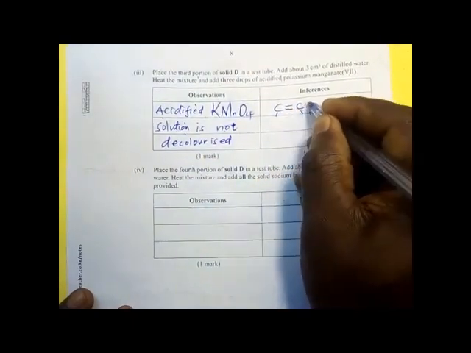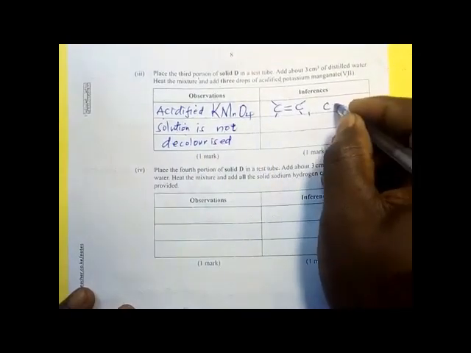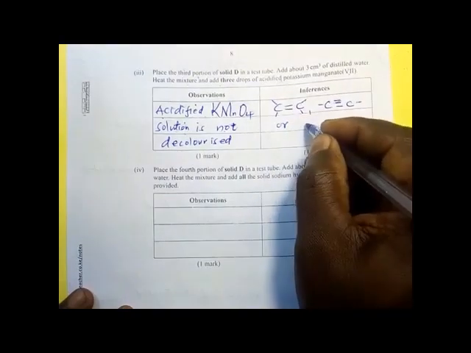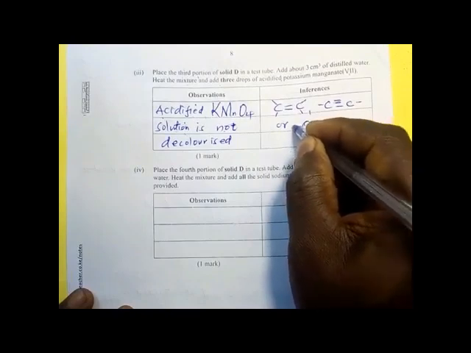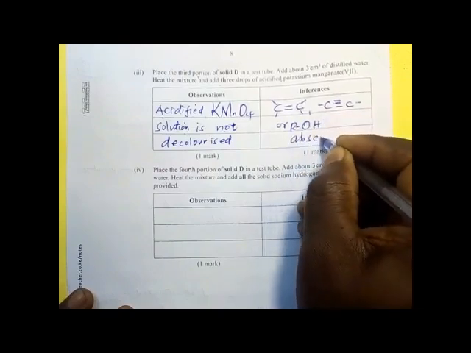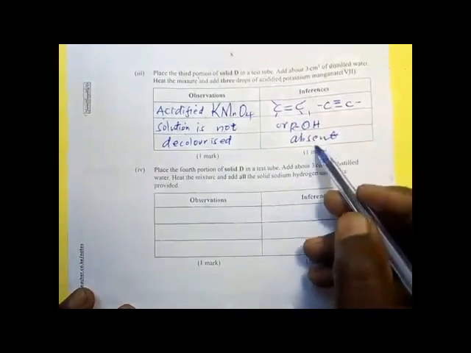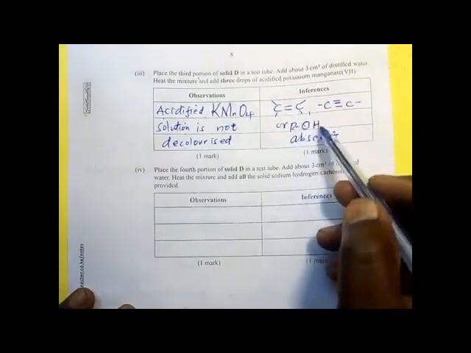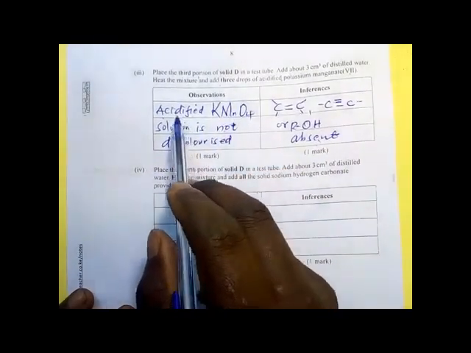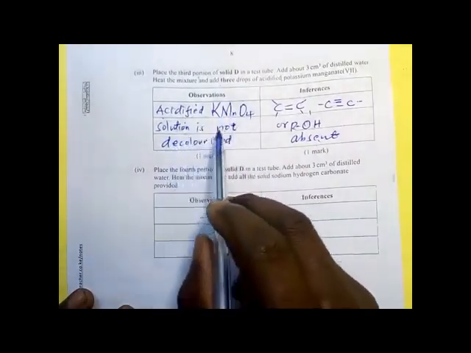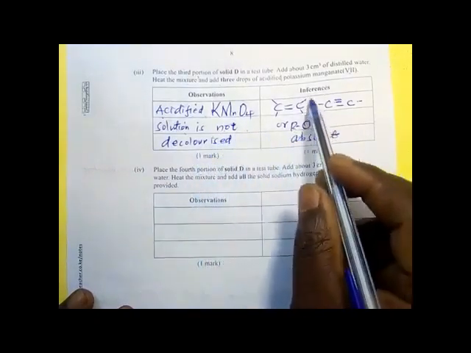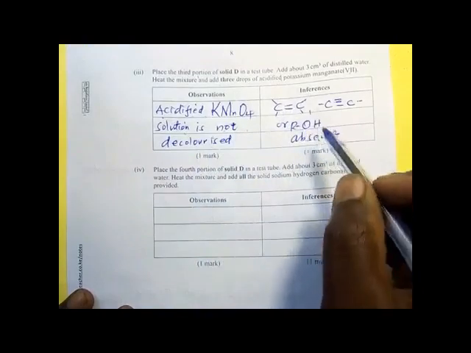the triple bond, or the alcohol ROH was absent. If this were present, the acidified potassium manganate would be decolorized. It could change from purple to colorless. But now it did not. Therefore, it means that these three are absent.